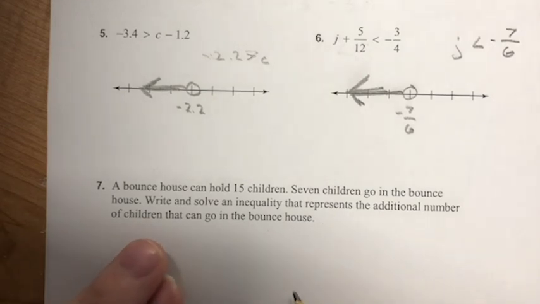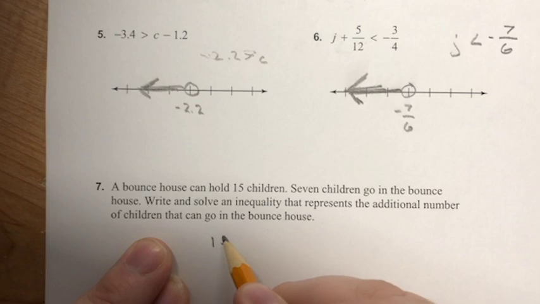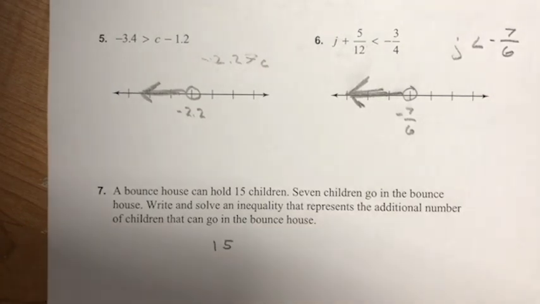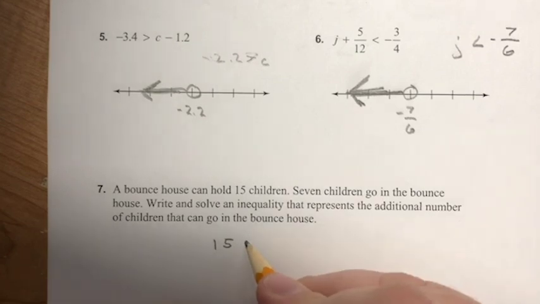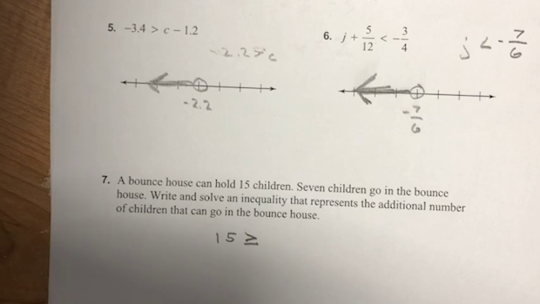All right, so we know that the bounce house can hold 15, and it can't hold any more than that. Listen to what I said: it cannot hold any more. It can be equal to 15, but it cannot be bigger than 15.